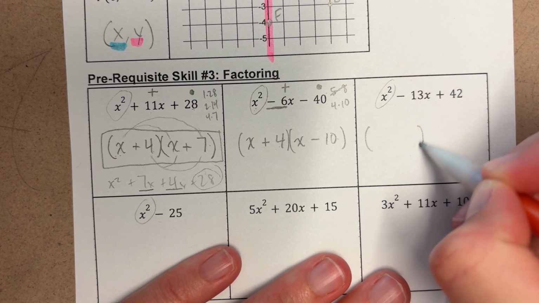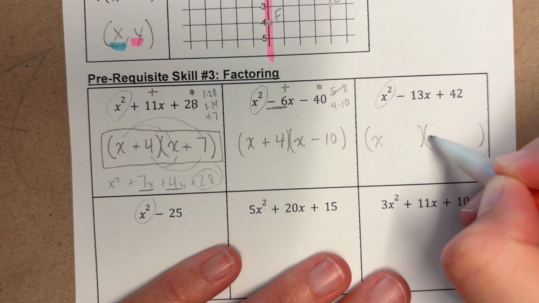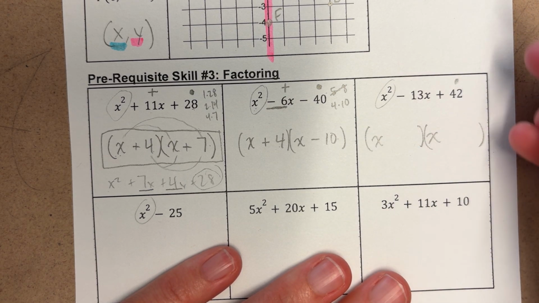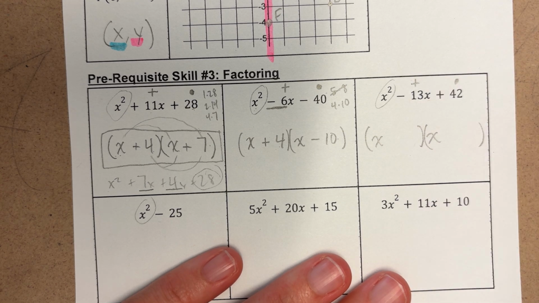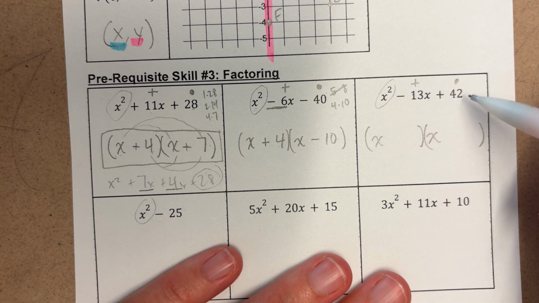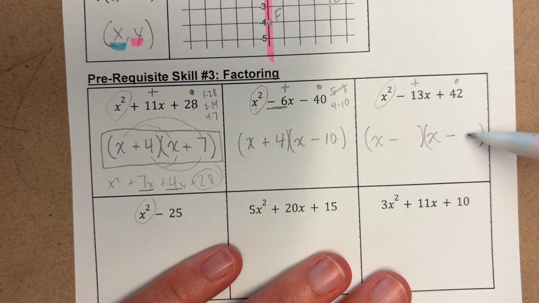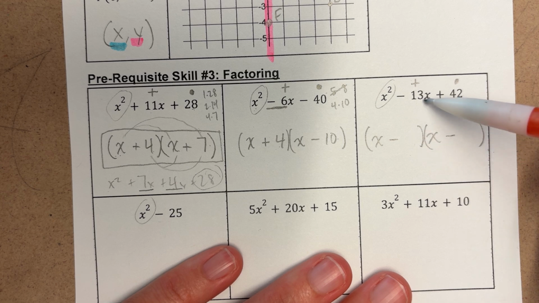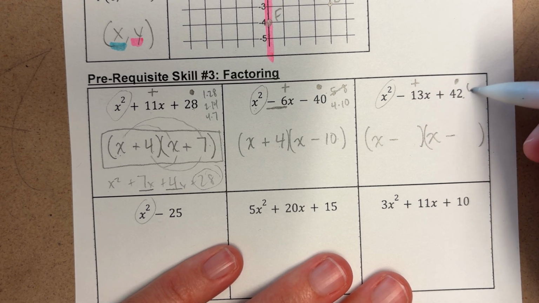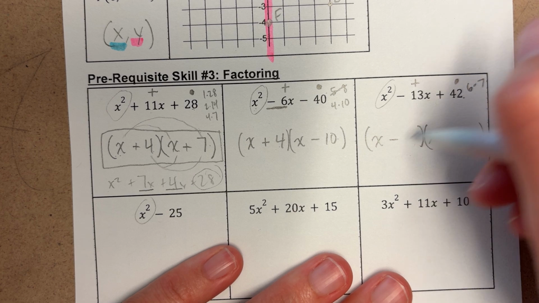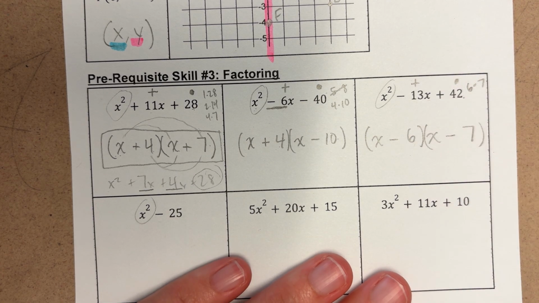On this one, I need two numbers that multiply to positive 42 and add to negative 13. How can two numbers multiply to be a positive and add to be a negative? The only way is a negative times a negative. A negative times a negative is a positive, and negatives plus more negatives is a negative. So what are two numbers that multiply to 42 and add to 13? Those two numbers are 6 and 7, and it doesn't matter the order. Here's my answer.